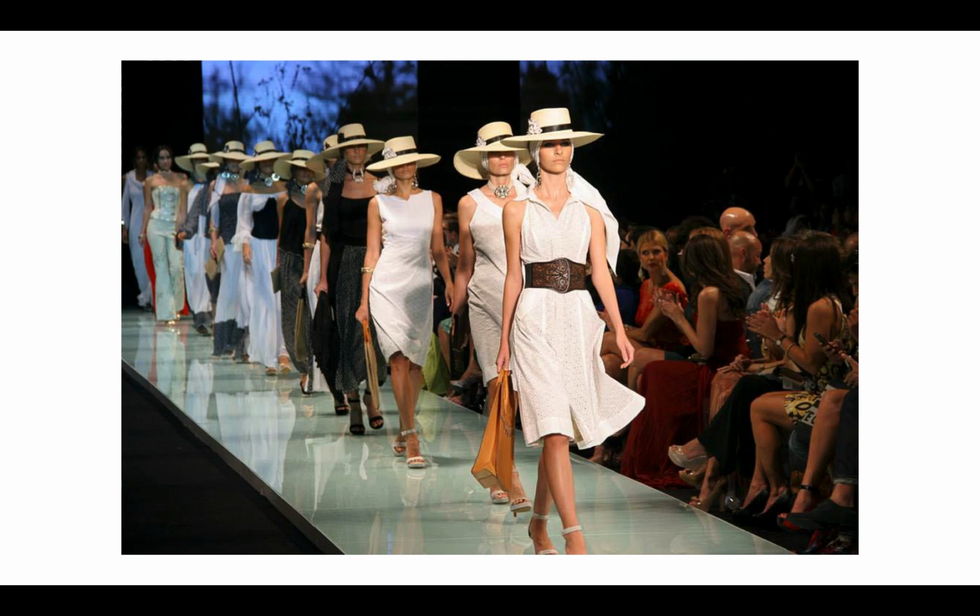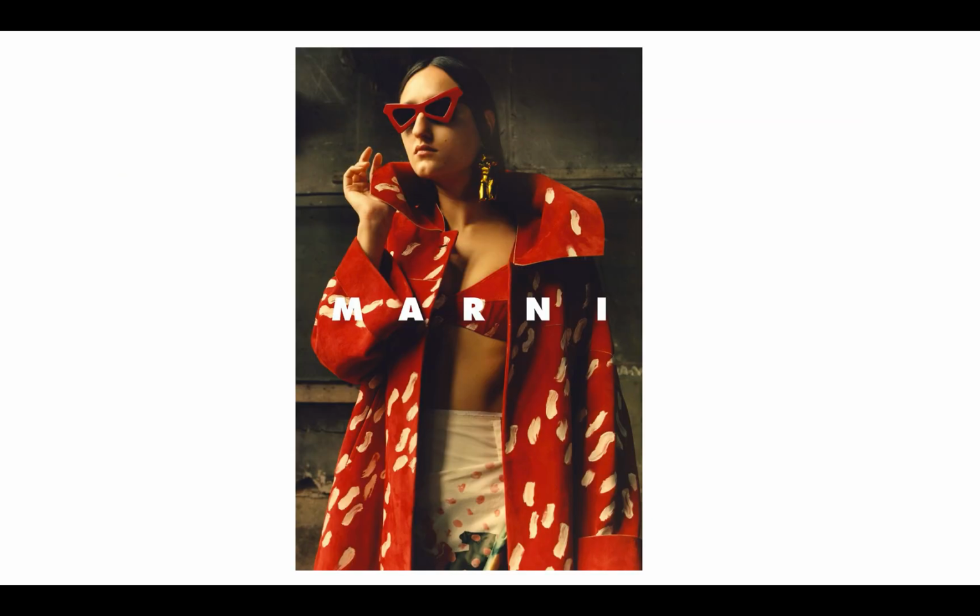Okay, so let's look at this image. What would be the motif? What is the element that's repeated? Well, it's the hat, okay? So all these outfits are very different. You know, the color scheme is similar and things like that. But the hat is the motif that the designer has repeated to add a sense of unity to this collection. That is an example of a motif.